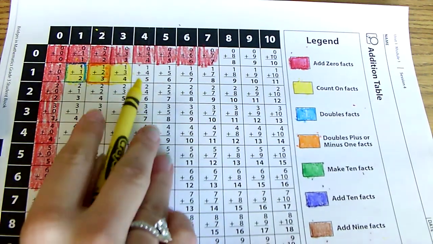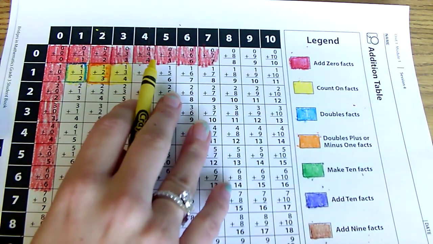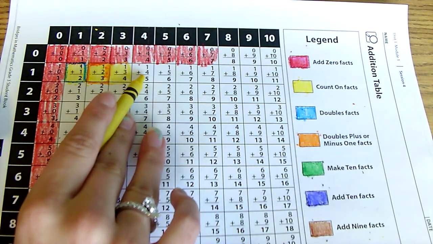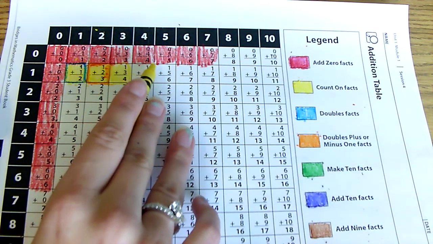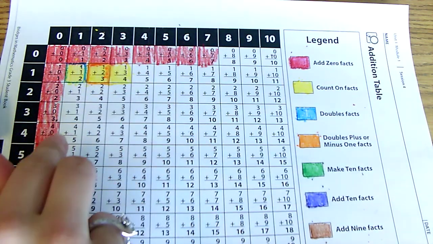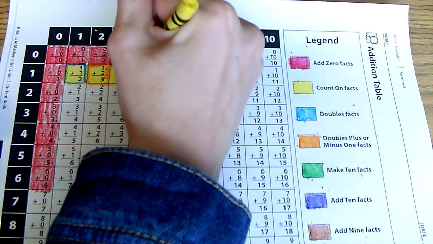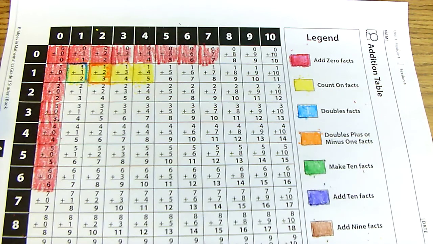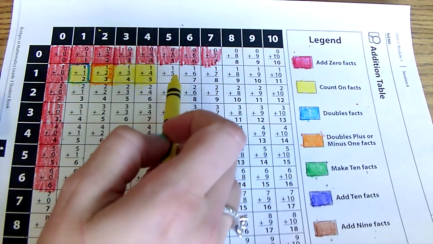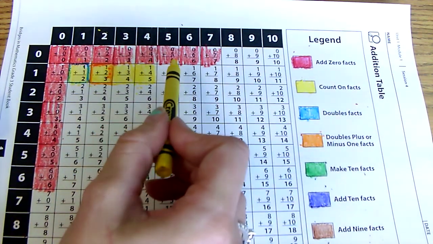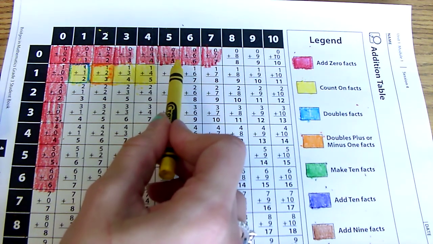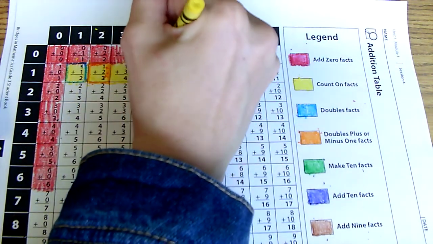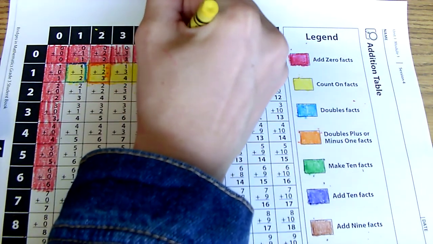Okay. This next one, 1 plus 4 equals 5 is also going to be a count on because I can start with 4 and add 1 more is 5. Or I can start with 1 and say 2, 3, 4, 5. I'm counting on. Okay. This one, 1 plus 5 equals 6, is also a count on because I can start with 5 and I can go to 6, or I can start with 1 and go 2, 3, 4, 5, 6. So that's a count on fact.